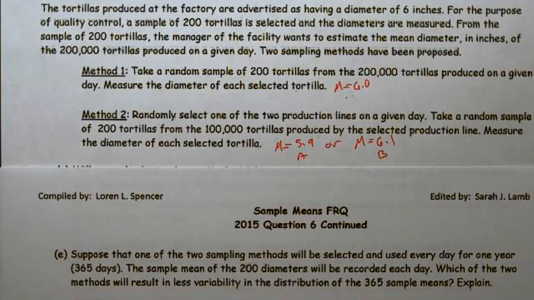So part E says, suppose that one of the two sampling methods will be selected and used every day for 1 year, 365 days. The sample mean of the 200 diameters will be reported each day. Which of the two methods will result in less variability in the distribution of 365 sample means?